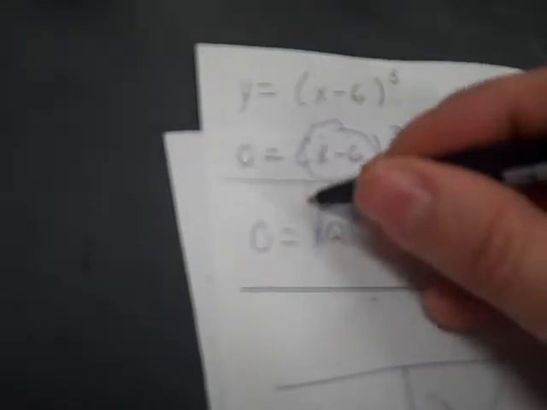Okay, I'm finding the cubed root of 0, which is 0. Okay. Any root of 0 is 0. You don't need to even calculate that. So it's 6. And these other two won't exist.